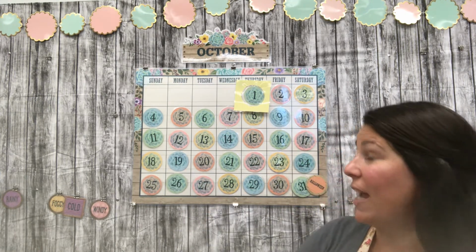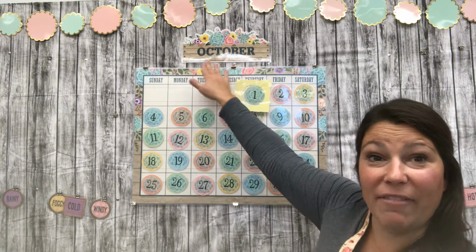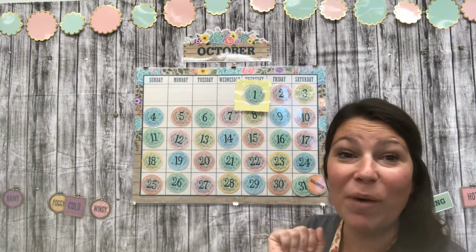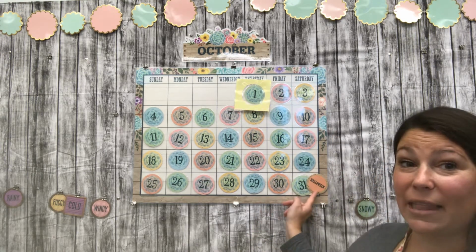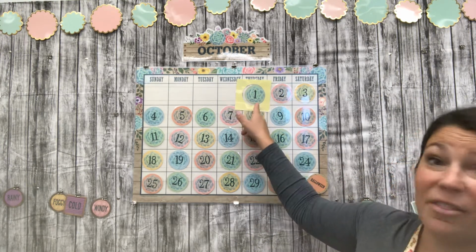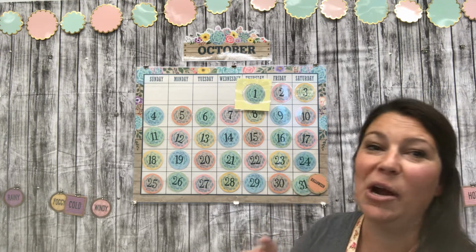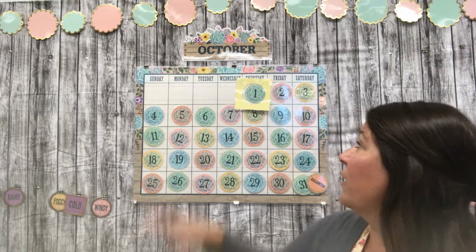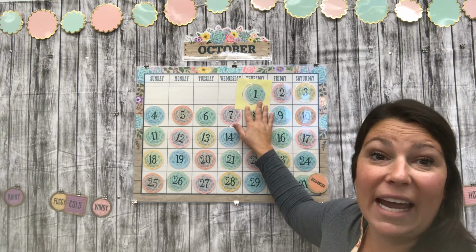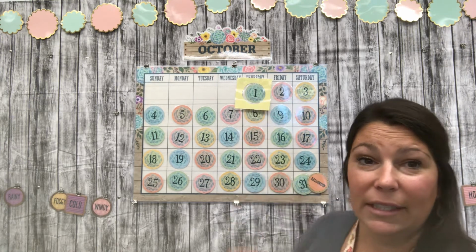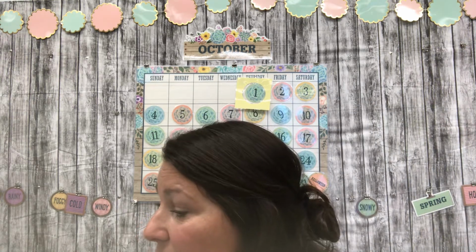Now we're starting a new month. It's October. Is that so exciting? We're getting closer to Halloween, which is the last day of this month. We are on the first day of this month. So let's figure out what day this lands on. What day is the first day of October? Let's figure it out. We have to pay attention to where that yellow square is, okay?